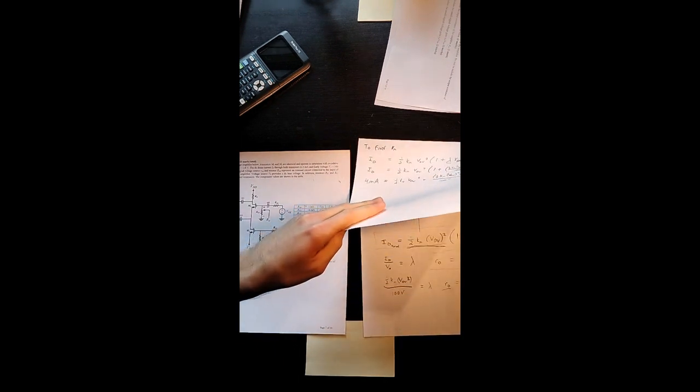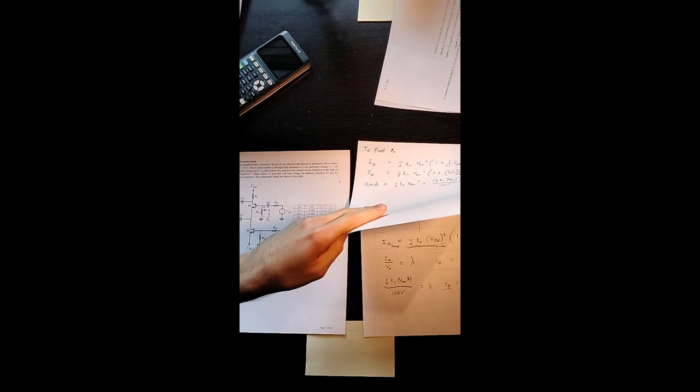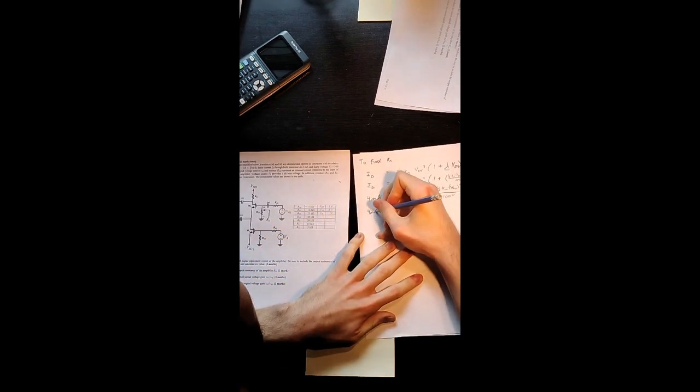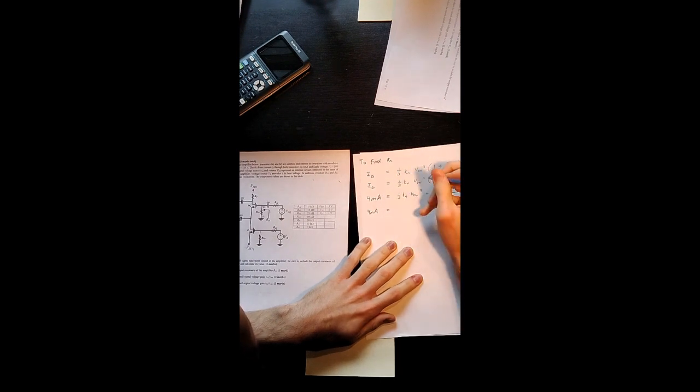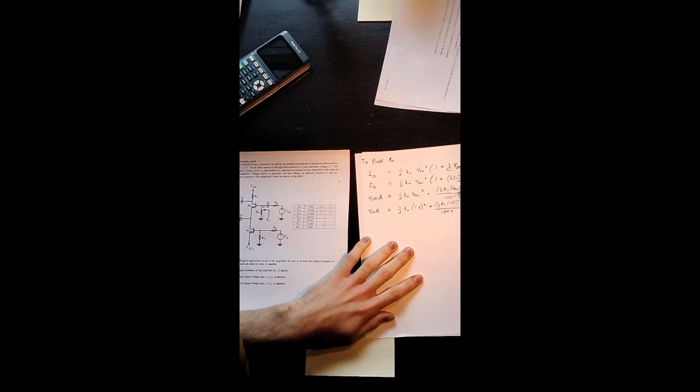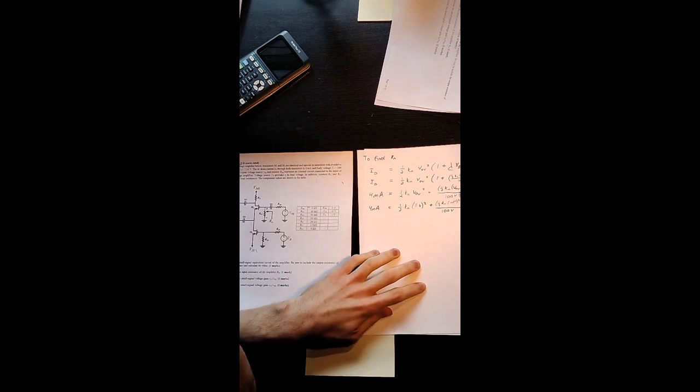Did I do that right? Yep. Okay. 4 milliamps equals 1/2 Kn, and this overdrive voltage is 1 volt squared plus 1/2 Kn 1 volt squared again divided by 100 volts times VDS. VDS is going to be equal to VDD minus IDRD.